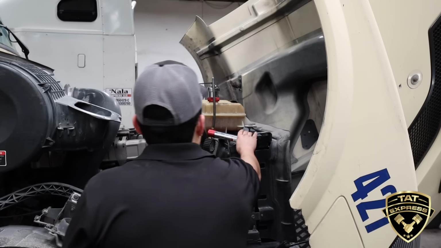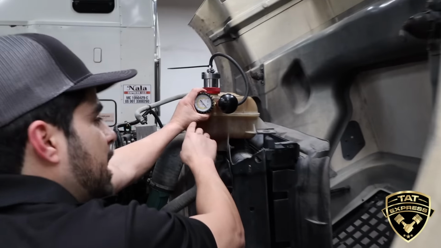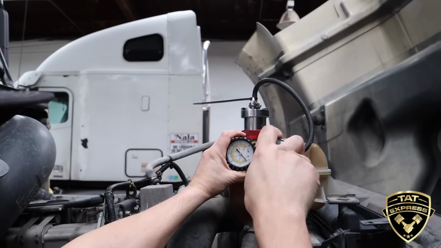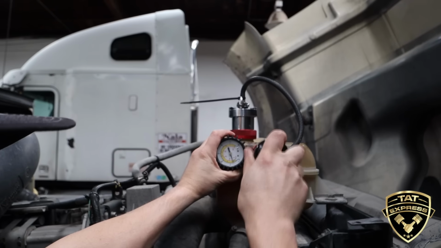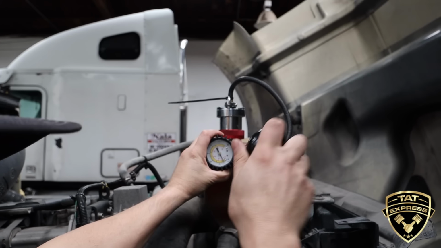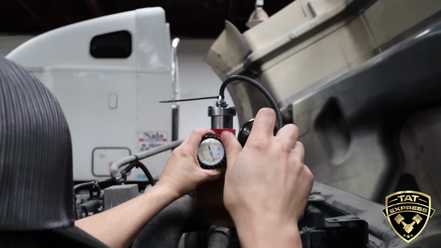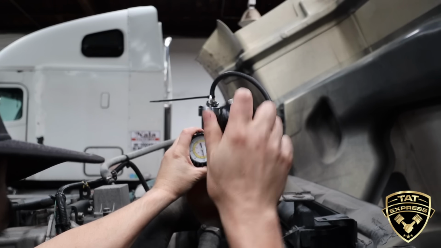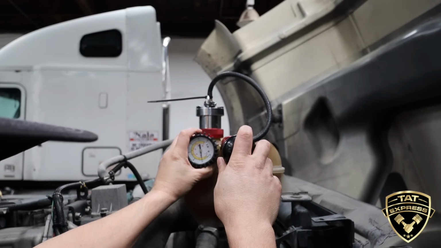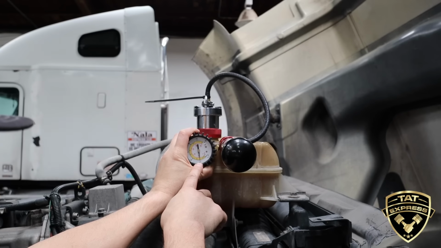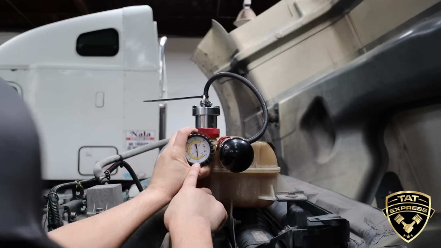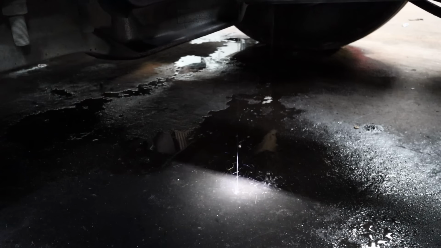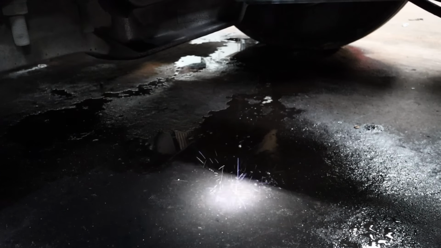So what I'm going to do now, as you can see, this hand pump has a gauge on it. It's a manual gauge. I'm going to go ahead and start pumping. Since that coolant leak is pretty consistent, we should be able to see it pretty quick. So I'm only going to put maybe about 5 pounds in it for now. So that's 5 pounds. You can see it's dropping a little bit slow. Actually, it leveled out right there. I can hear the drip a lot louder now. Let me get some light on it.